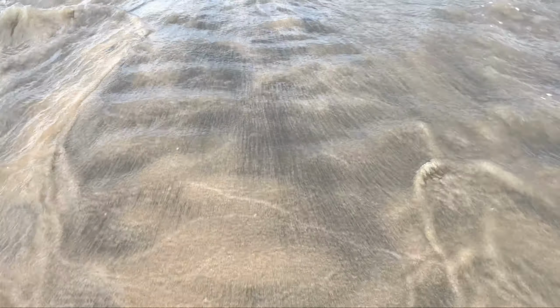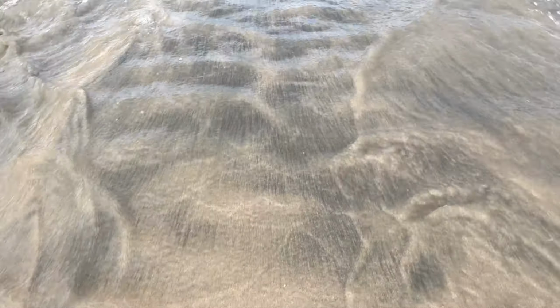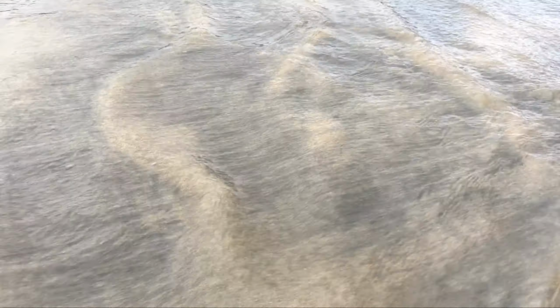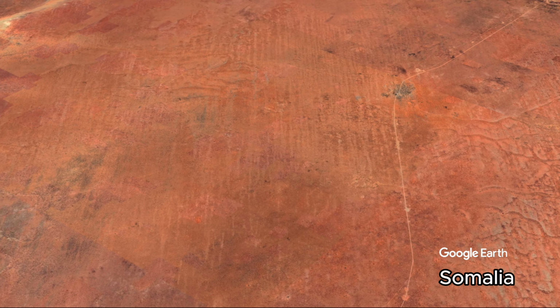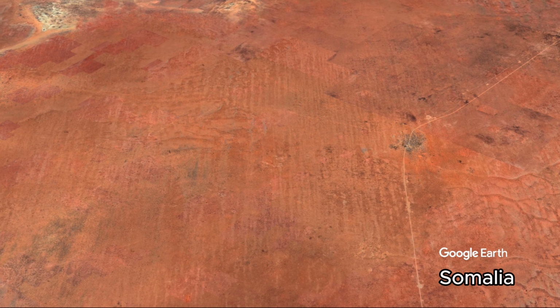Now, another feature we find in sheet water flow goes perpendicular to the ripples. And it goes perpendicular to the ripples, but parallel with the current. These are called parallel path features. And they're also called drumlins as well.